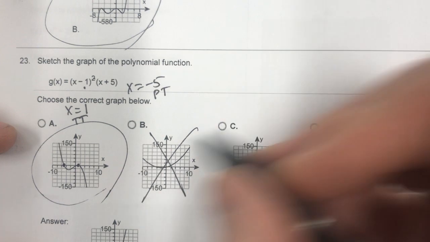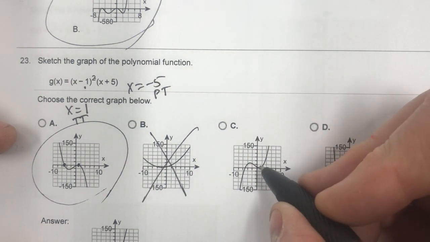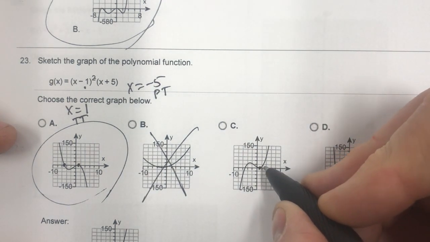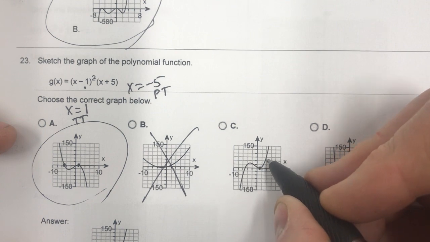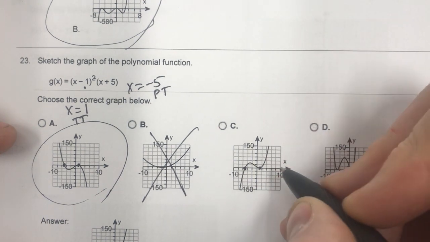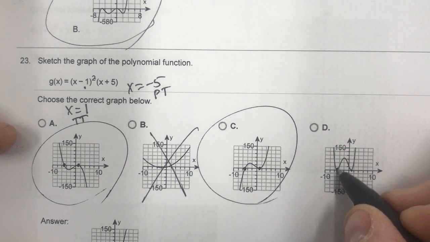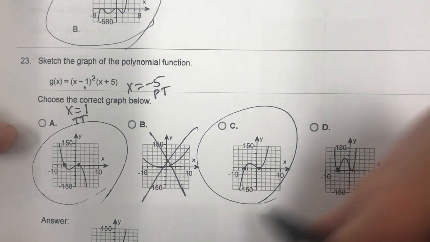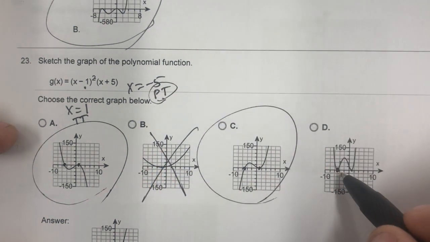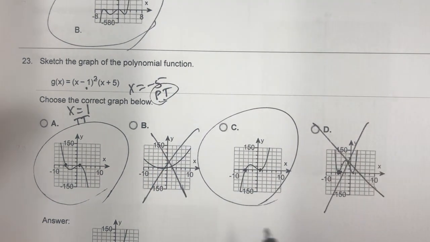This one don't have those two. All right, so here I have, again, positive 1, and it touches and turns. And then -5, it passes through, so it could be this one. And this one, well, -5 does not touch and turn. See, it's supposed to pass through, and it touches and turns if this is not right. So it's one of these two.